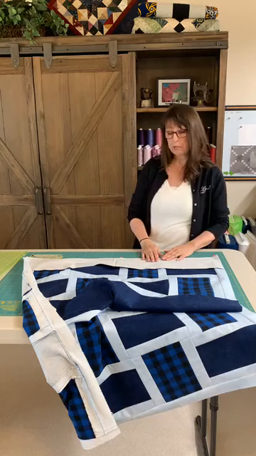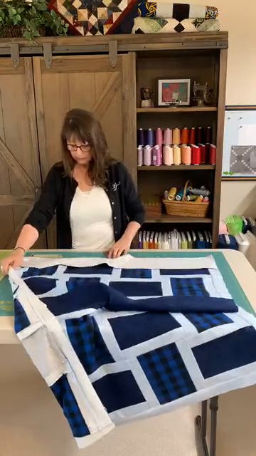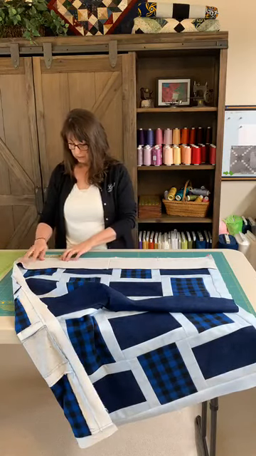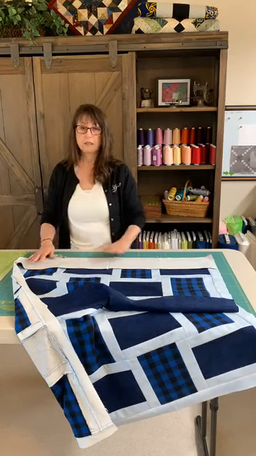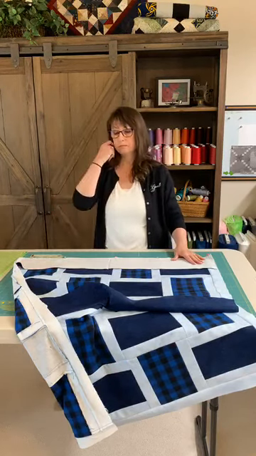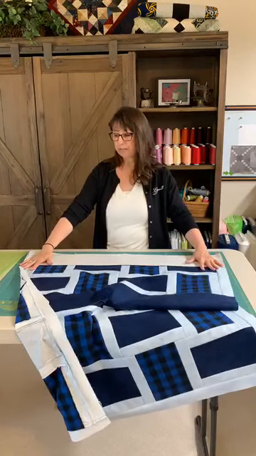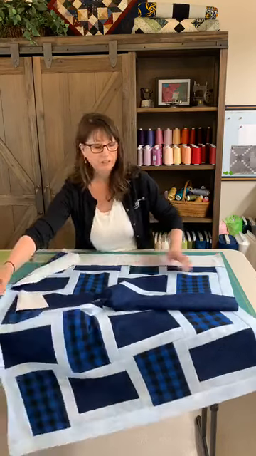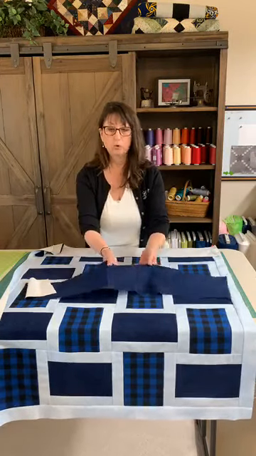I'm not normally a pinner. A lot of my blocks, I just hold as I go, but definitely I pin every single one of my borders because I want to make sure that it creates a square quilt or a perfectly square rectangle quilt, however you want to call that. So, do you have any questions about how to do this and how to share this with your customers so that they can have perfectly straight borders as well?